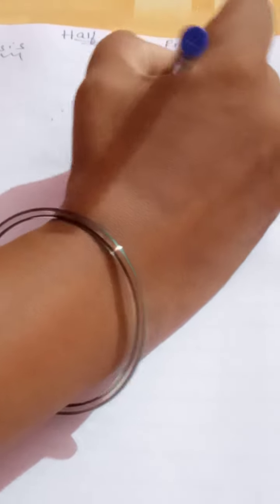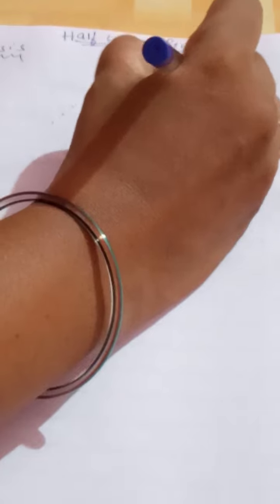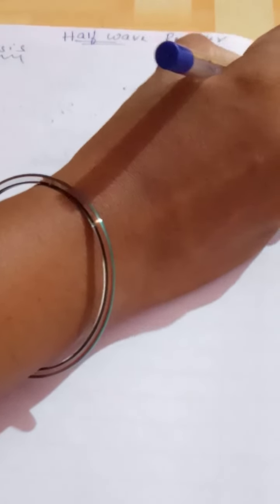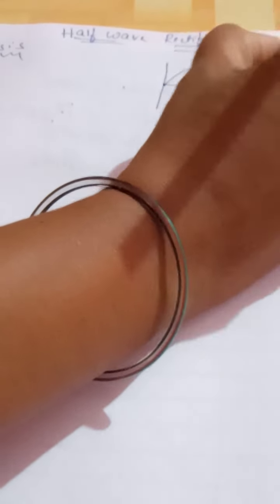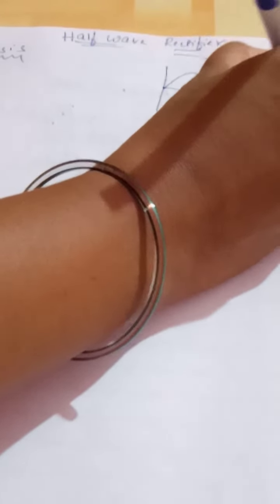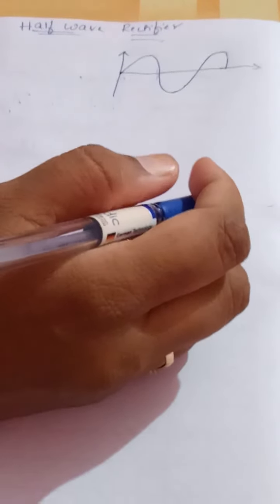Half wave rectifier analysis. So here in half wave rectifier, it is utilizing only positive half cycles of input AC, right? So 0, pi, 2 pi, and so on.